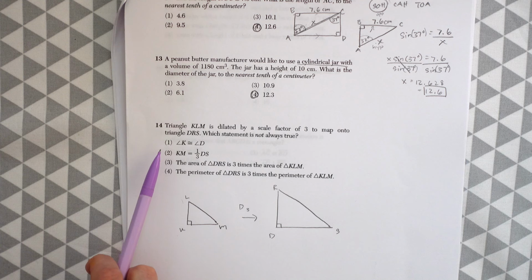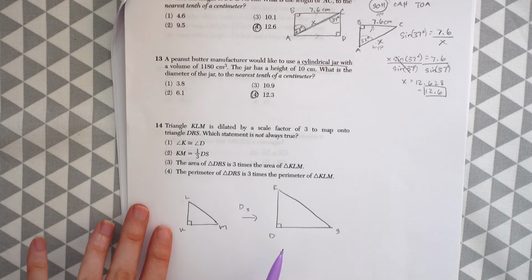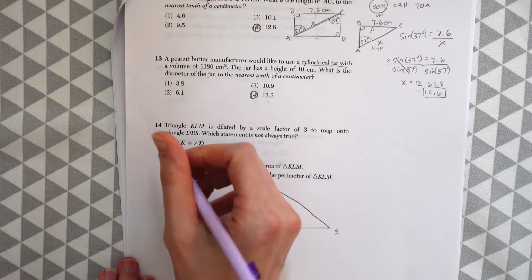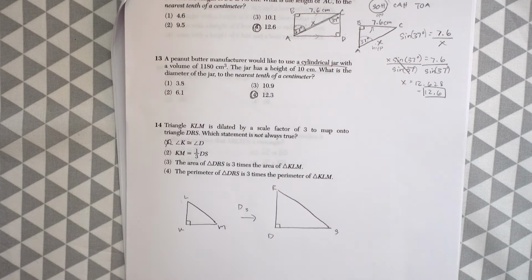For choice number 1, it says angle K is congruent to angle D. Notice these two are right angles. We're looking for something that's not always true, so this is actually true, which is why it's not going to be our answer.